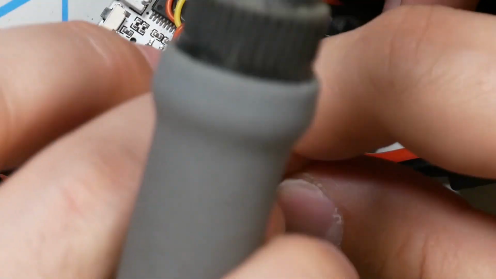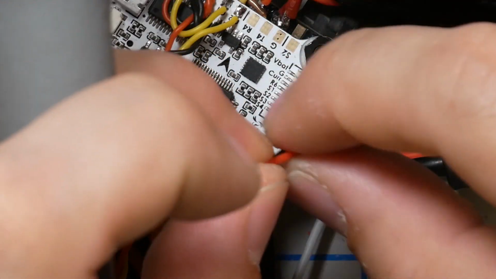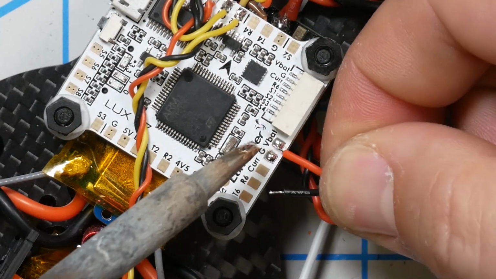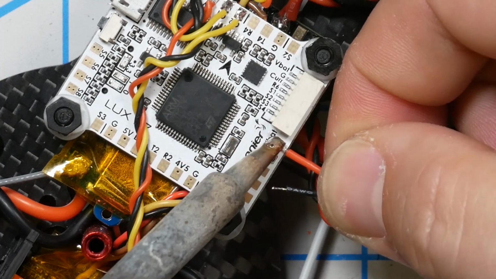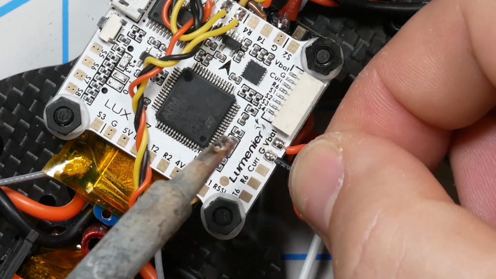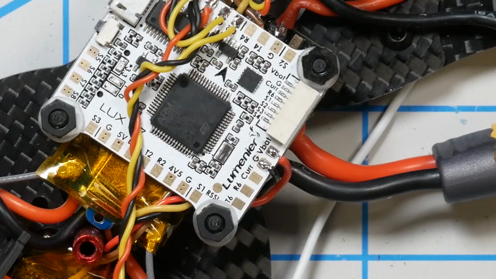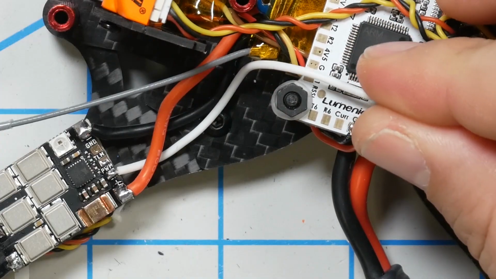Nice blob of tinned fresh solder there on the pad. That's going to help make sure that the joint, oh, there you go. That's much better. Oh yeah, nice. Okay, now the flight controller has power. And now we're going to do the signal wires.